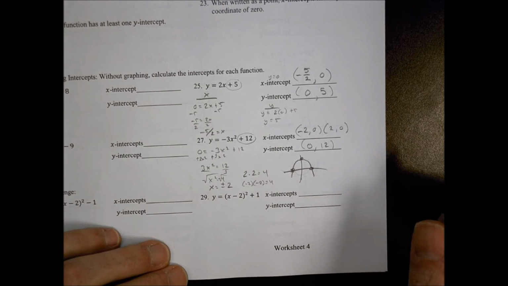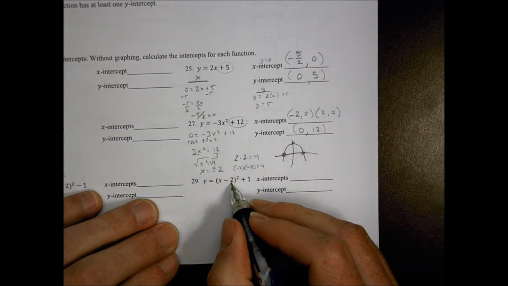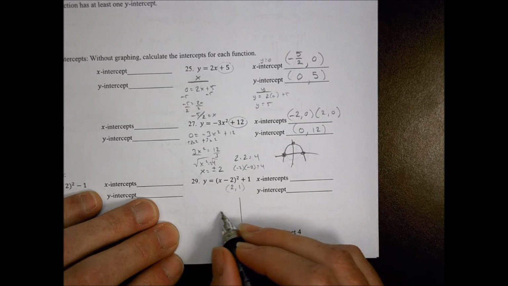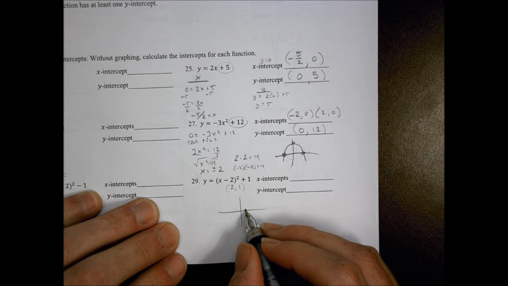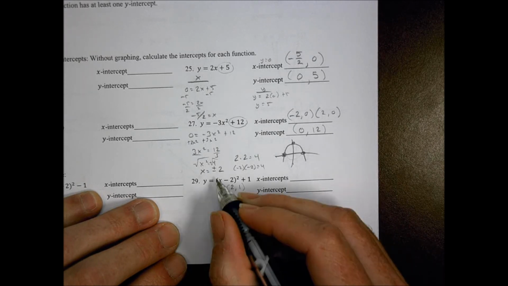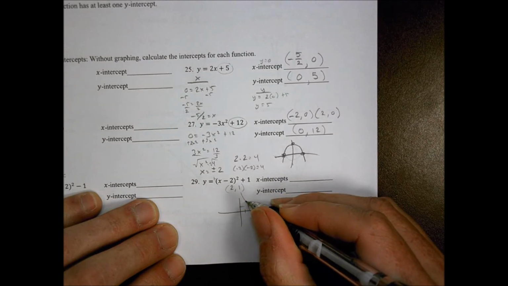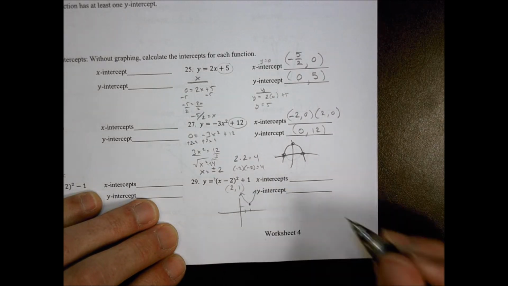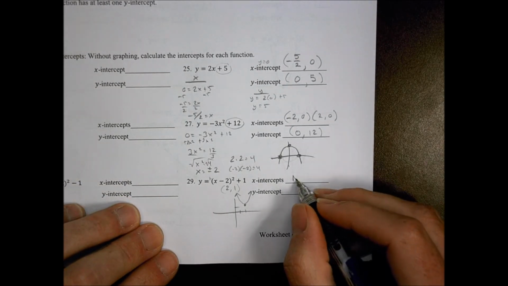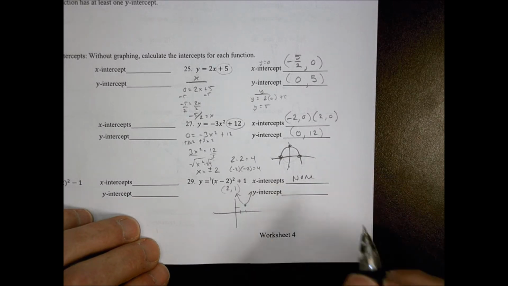Cool. All right. Okay, and the next one here, our vertex in this case is at 2, 1. That's our vertex. So if I'm graphing this out here, I'm at 1, 2, and 1. I have a vertex here, and this is going to be positive, so I'm going to be curving up. So just a quick sketch, it looks something like this, doesn't it? Now looking at that sketch, am I going to have an x-intercept? Nope. No x-intercept is going to exist.